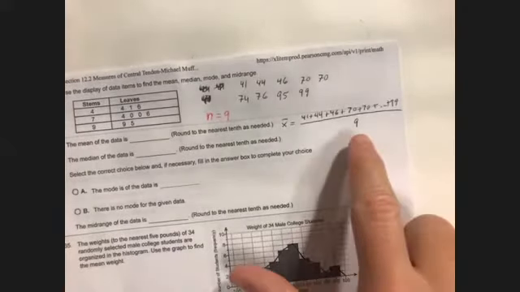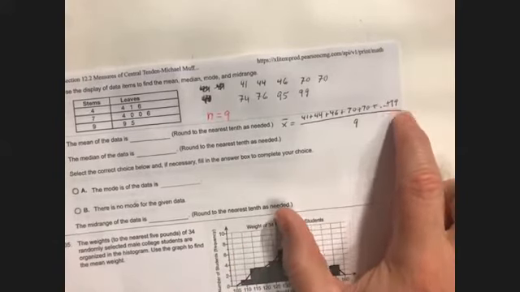Again, I want to first write down what the sum is. I call it the summation of x. I want to know what the top is. I want to know what happens if I just add them all up. And I'm going to do that twice. I'm doing it twice to make sure I didn't make a mistake.